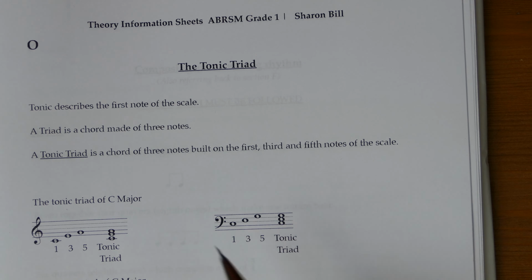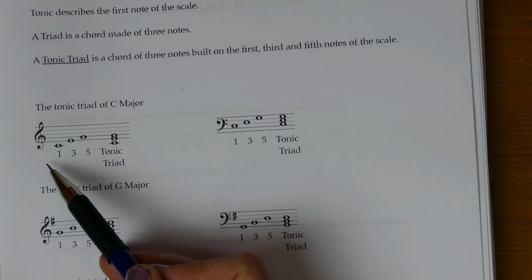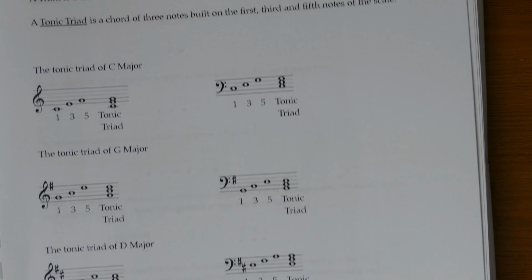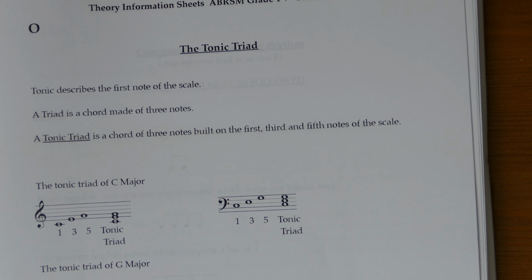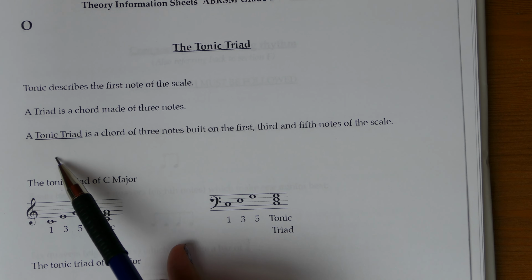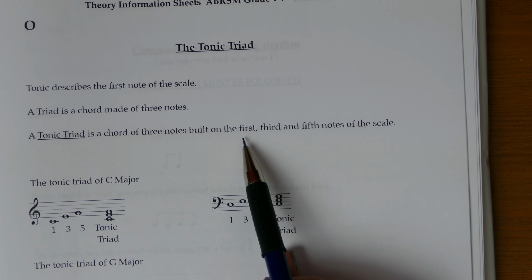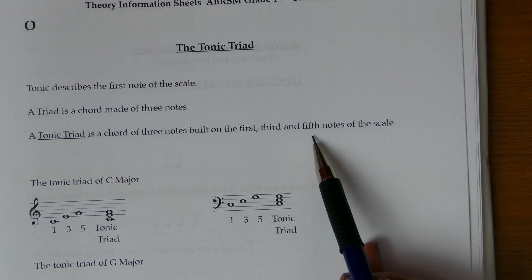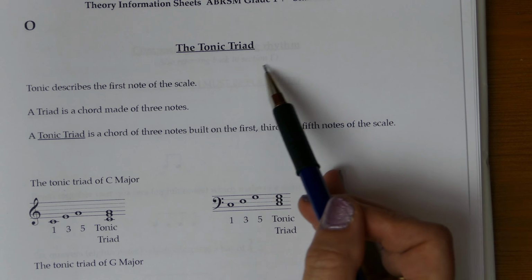So for example, in C major, the tonic is C. In G major, the tonic is G. And then to build a triad on top of this tonic, we need to use the first note of the scale, the tonic, the third and the fifth, and those 3 notes provide us with the tonic triad.